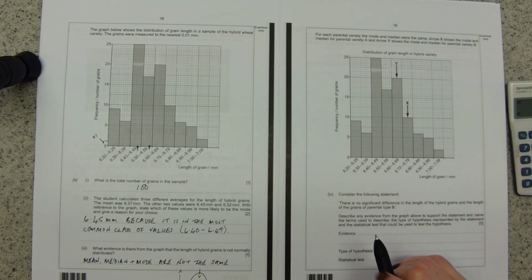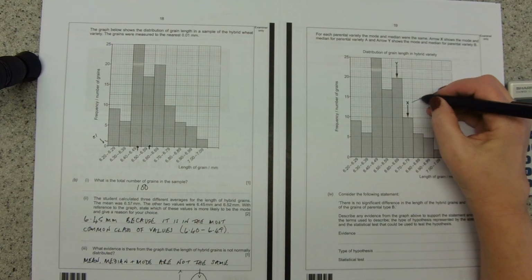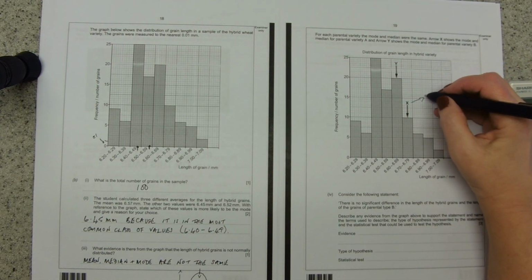So it tells you that for each parental variety, the mode and median were the same. Arrow X, so that's this one, shows the mode and median for parental.